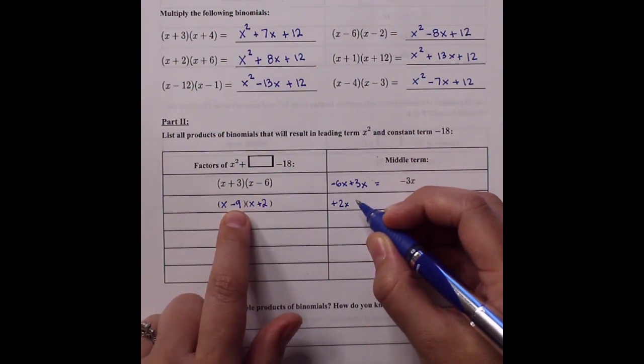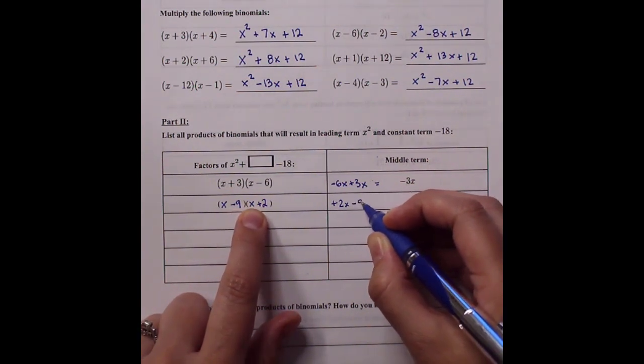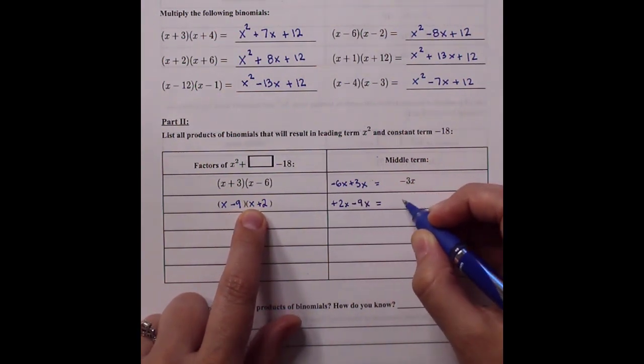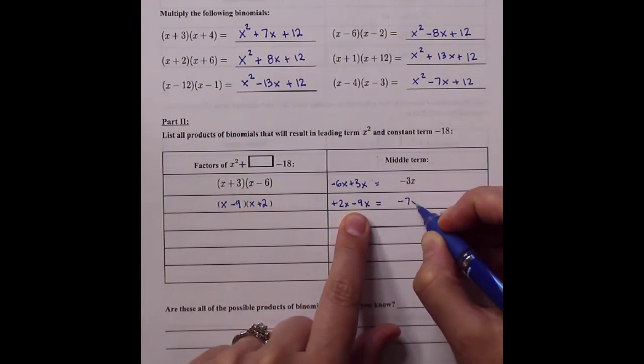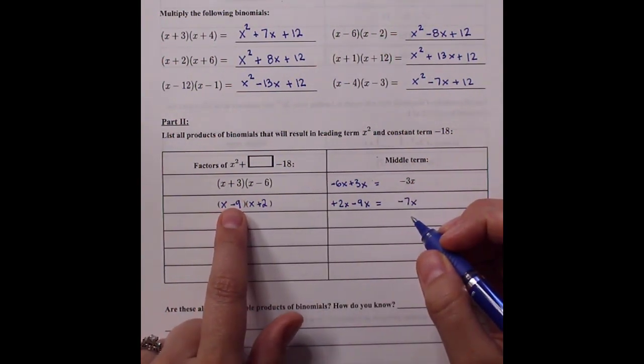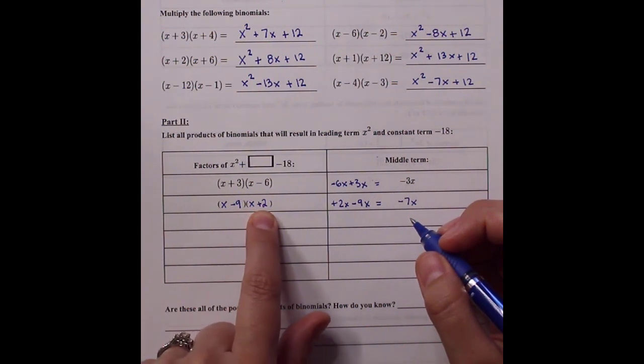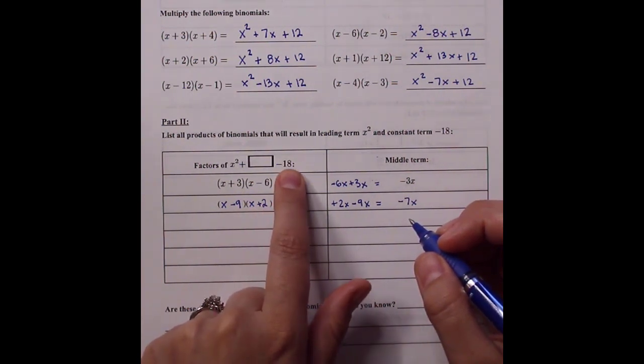And then negative 9 times x is negative 9x. So the middle term would be negative 7x. And then last times last, negative 9 times 2 is negative 18.